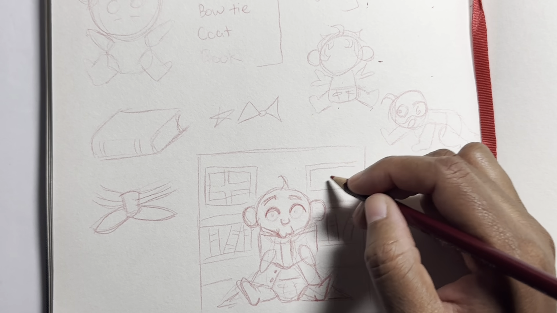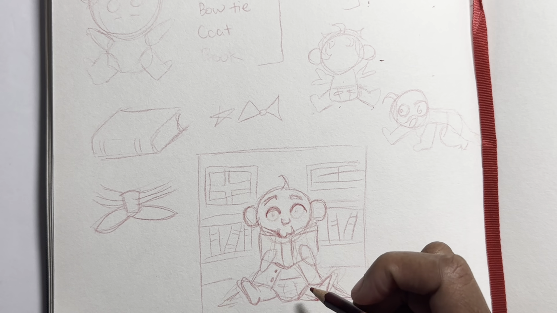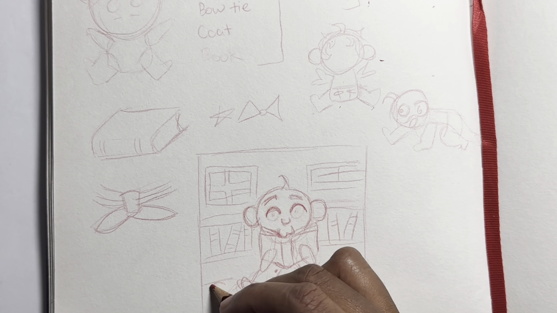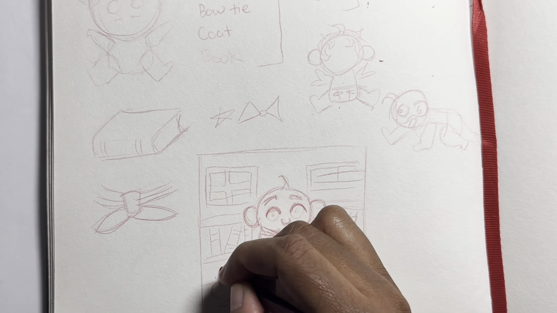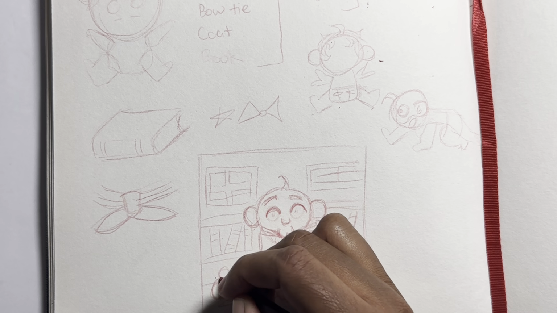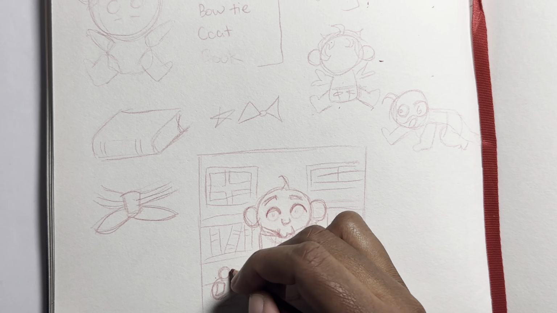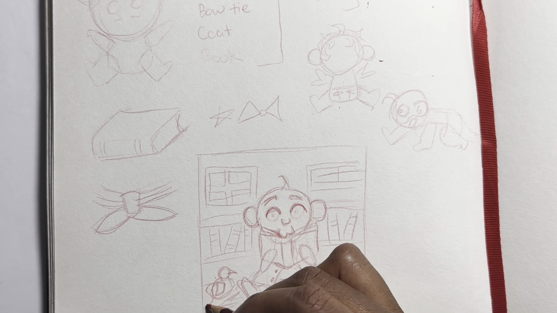Because I feel like if I do just a regular window here, it would look weird. So let's do the 4-panel windows, and then we can just do a weird stuffed animal crow. Something for him to, you know, or we can make it like a pool toy. You know, like one of those ones with the string.